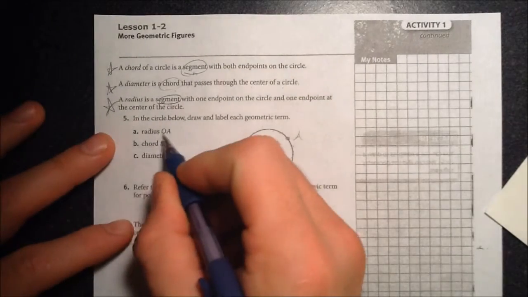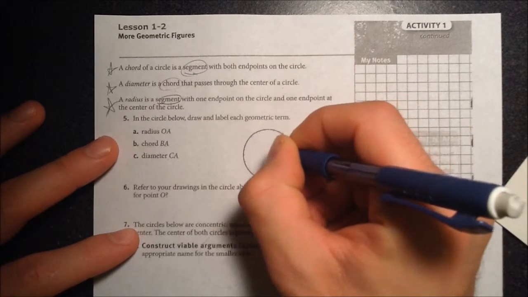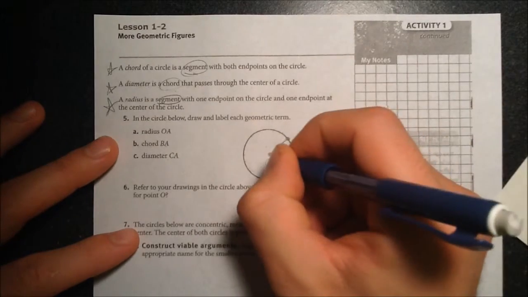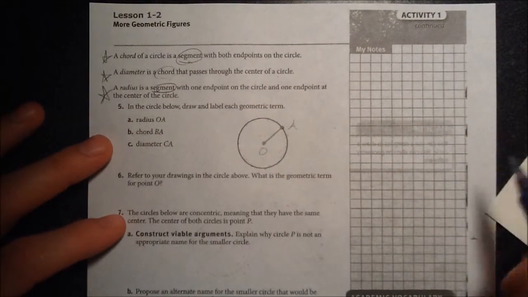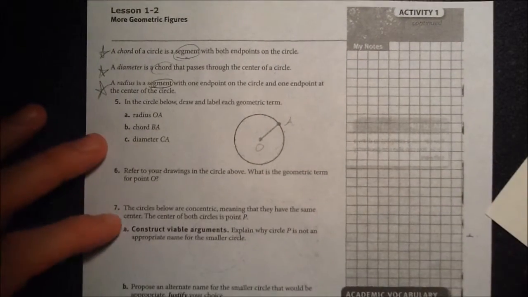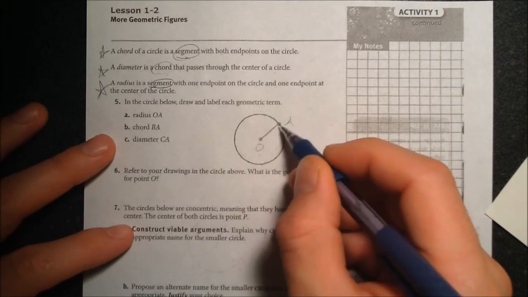So when I draw radius OA, I have to make sure that endpoint A is out on the circle, making the center point O. Because you can't have 2 point A's in one diagram. So there's my radius. It's a segment, 2 endpoints, O and A.